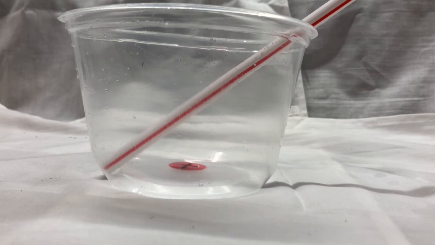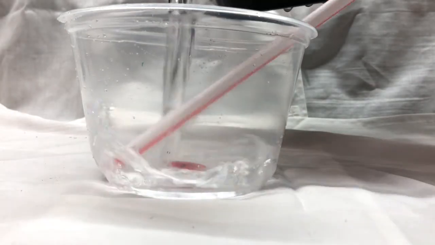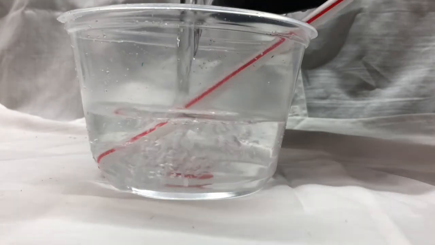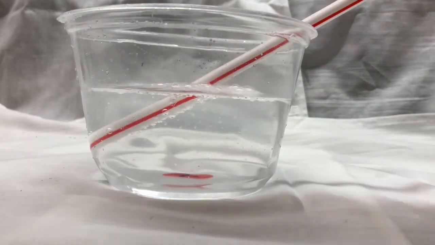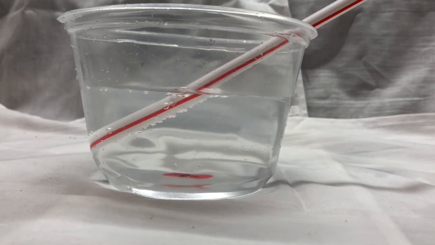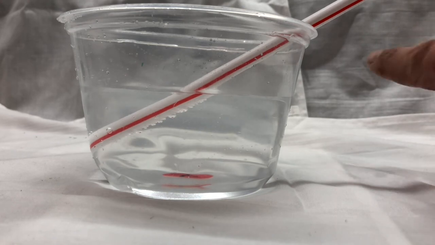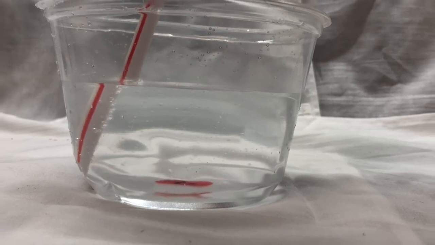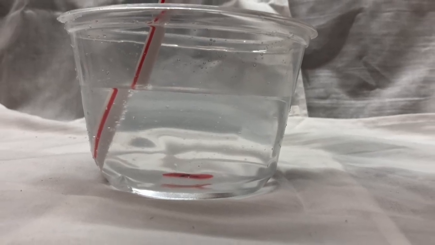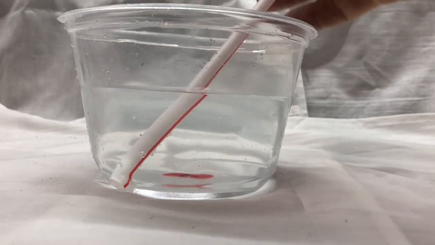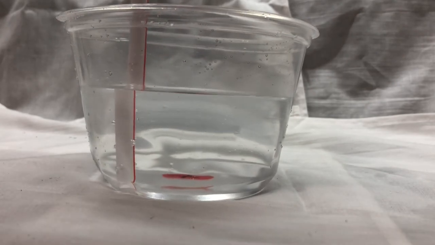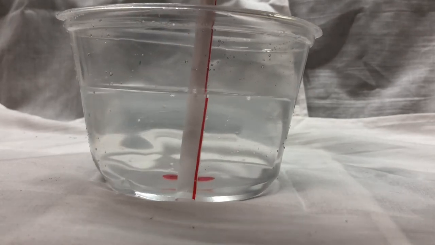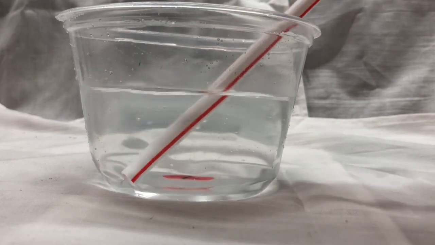Have you ever used a straw to drink water? If so, you've probably seen refraction before. Take a look. Where the straw enters the water, you might notice the straw looks bigger on the bottom. The straw might even look broken. See that? The straw looks broken. And that's all because of refraction. So keep an eye out for refraction in your everyday lives, and I hope you've learned a little bit more about how light bends.